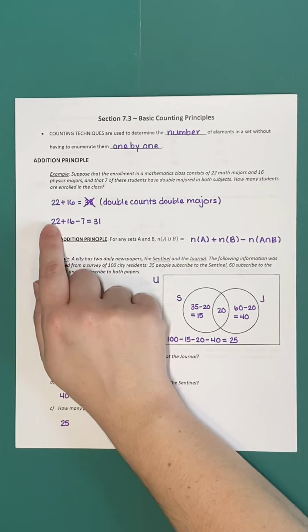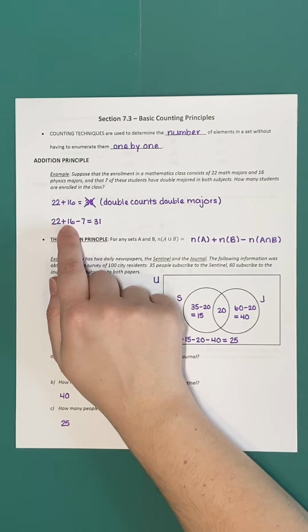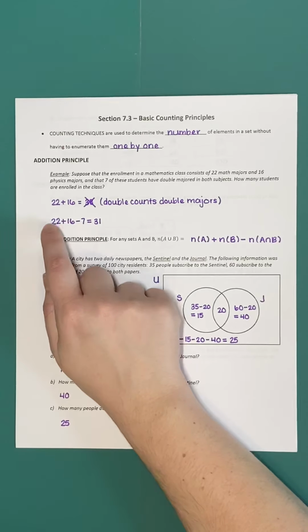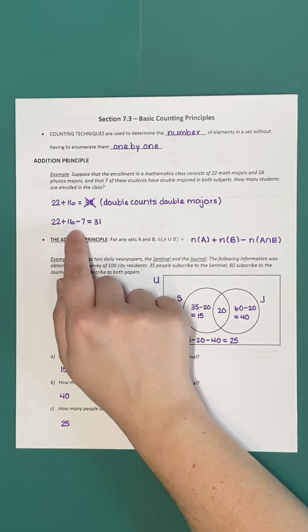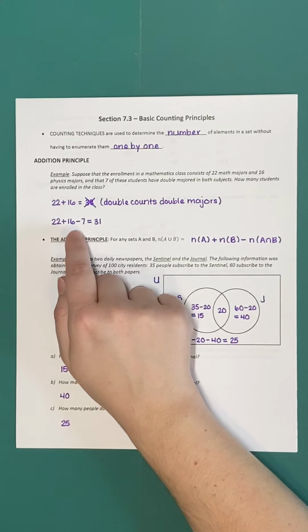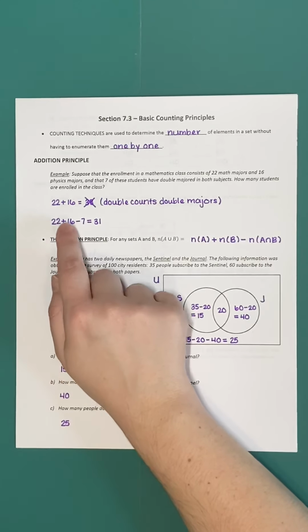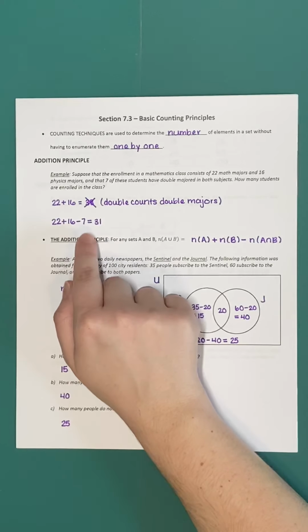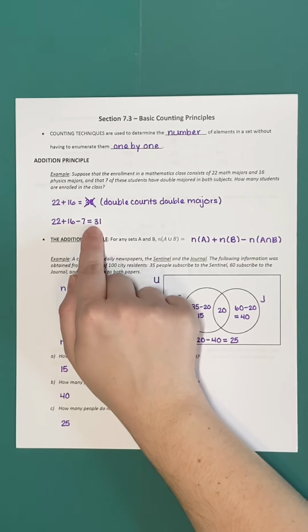So if we total up the math majors and the physics majors, but then subtract the 7 that have been double counted, then we're making sure we only count those 7 students one time. So 22 plus 16 gives us the 38, and then we subtract 7, and that's going to give us 31. So 31 is going to be the actual total in this class.